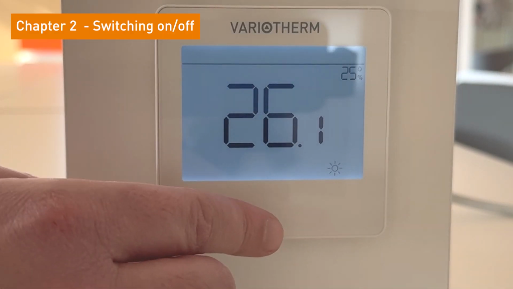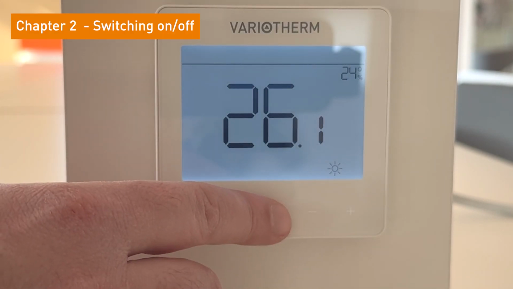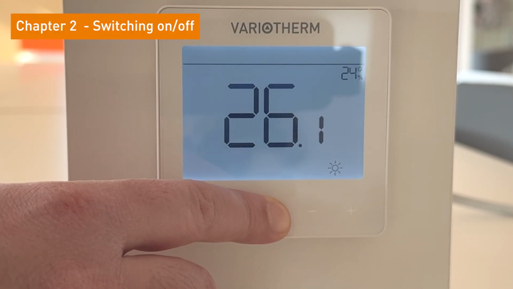Chapter 2. Switching on, Off. To turn off the room thermostat, touch and hold the button for 5 seconds.